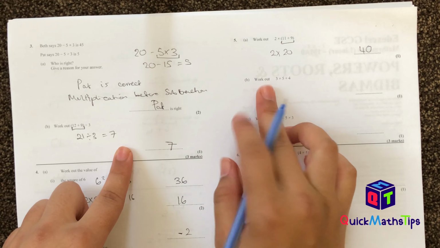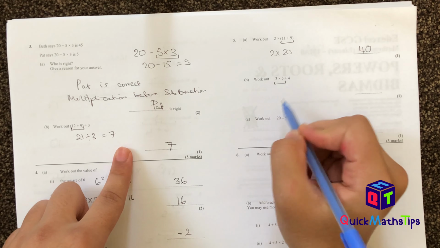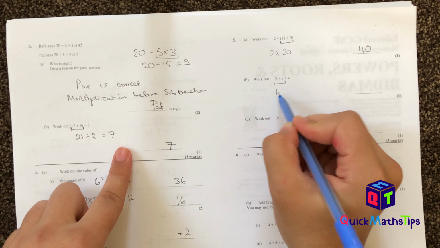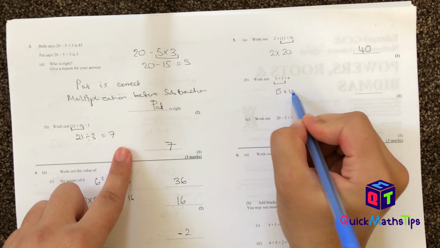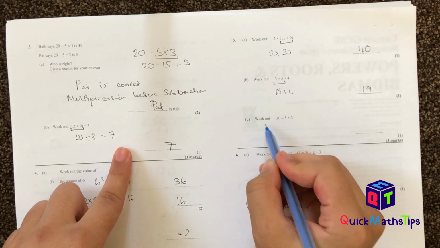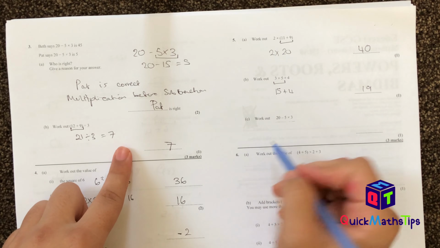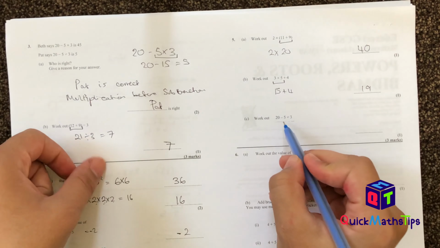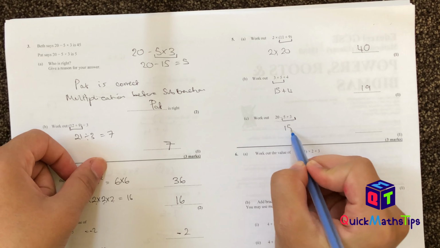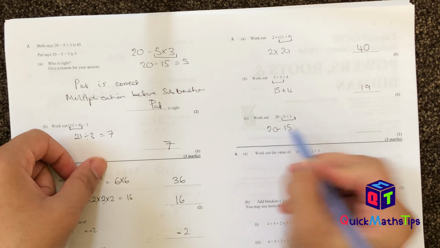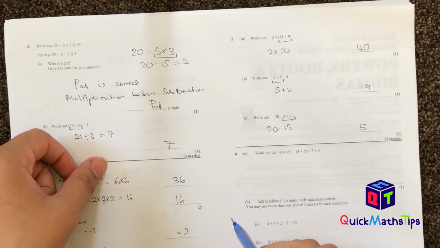This says work out 3 times 5 plus 4. 3 times 5 will come first because it's multiplication, and it will give me 15. Then I add the 4 and it will give me 19. Work out 20 minus 5 times 3. We literally did this question here. 5 times 3 comes first because it's multiplication. It gives me 15. I do 20 subtract 15 and I get my answer to be 5.